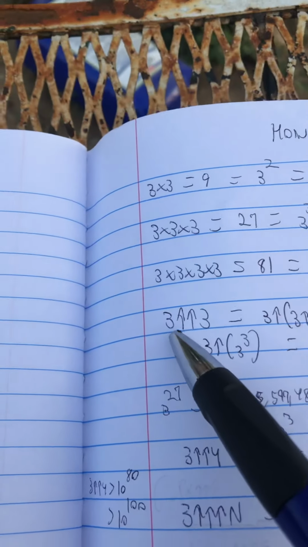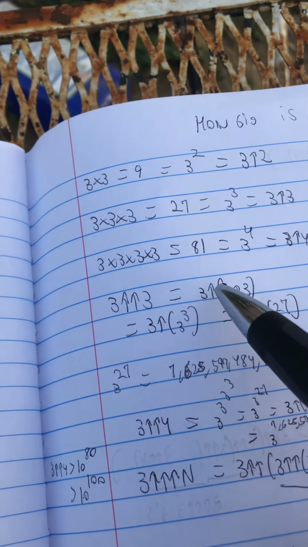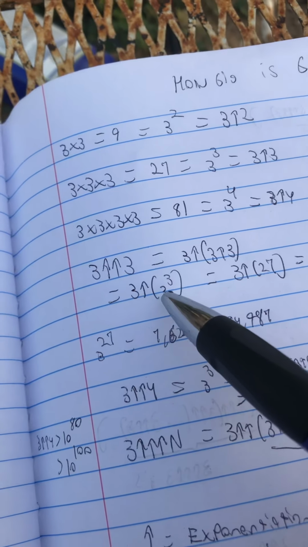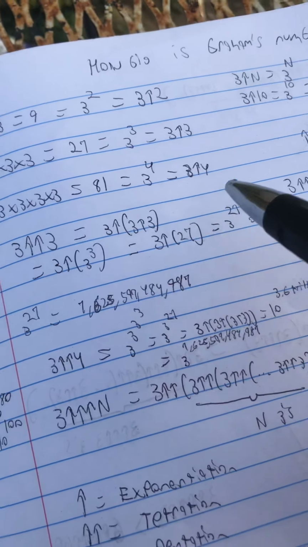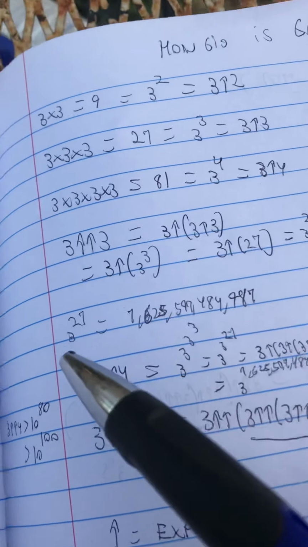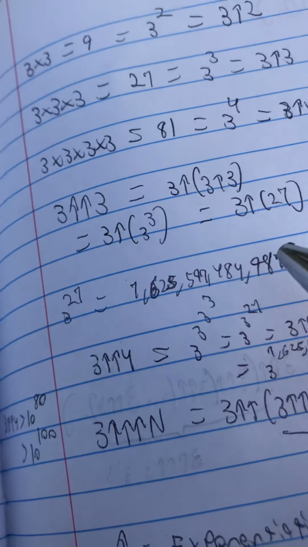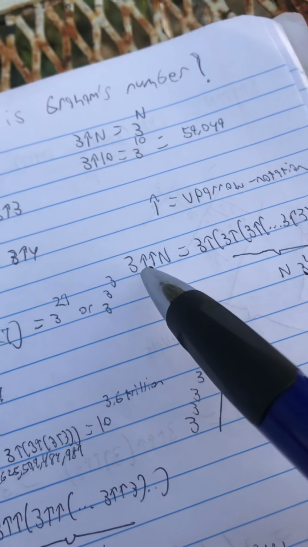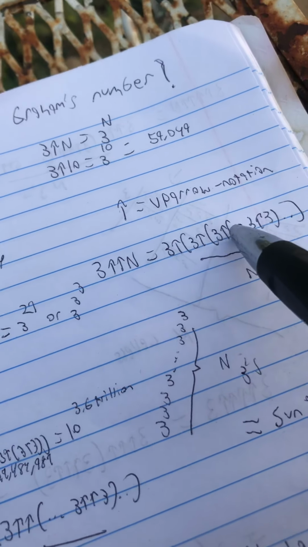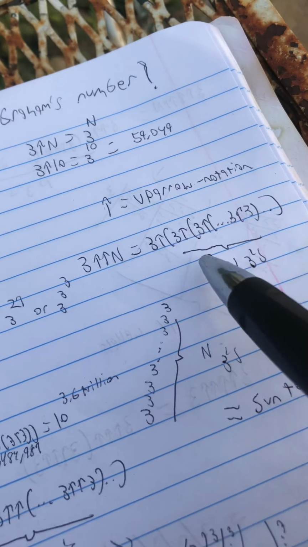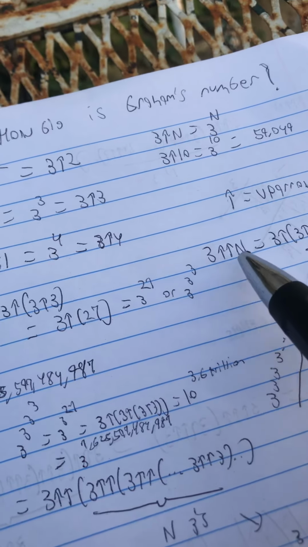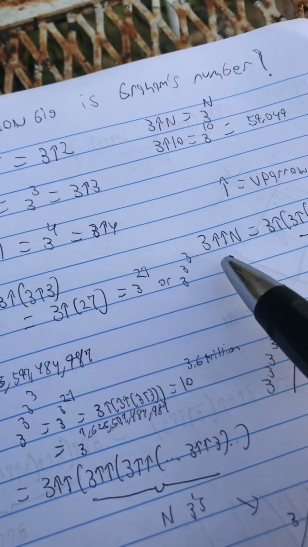So 3 double arrow 3 equals 3 arrow of 3 arrow 3. That is 3 arrow of 3 to the 3, and that's 3 arrow 27. So that equals 3 to the 27, or 3 to the 3 to the 3. 3 to the 27th power equals 7.6 trillion. So 3 double arrow n equals 3 arrow of 3 arrow of 3 arrow of 3, with n 3s. So 3 double arrow n is of course repeated exponentiation.